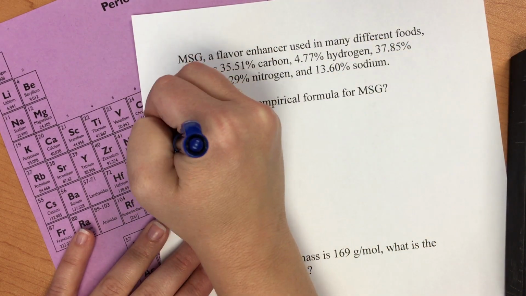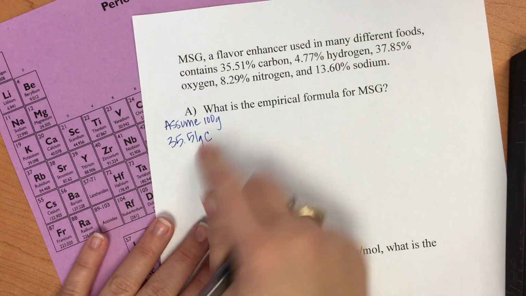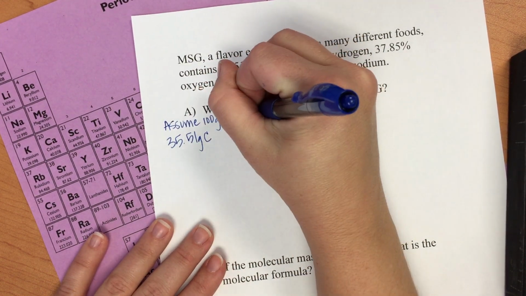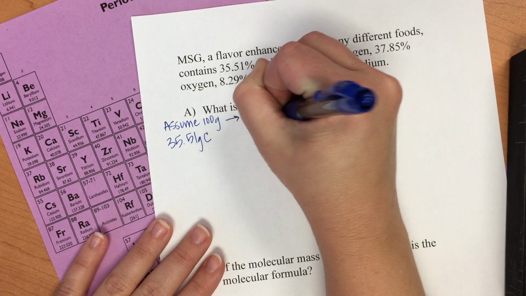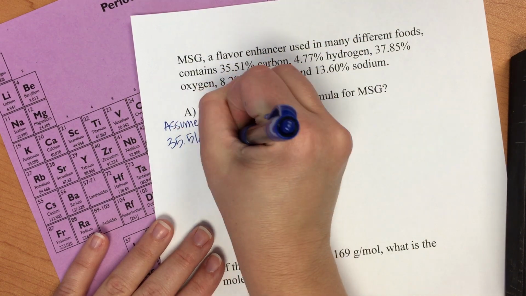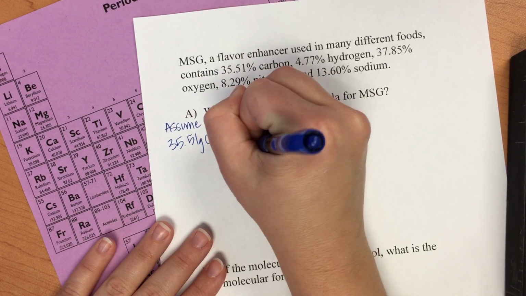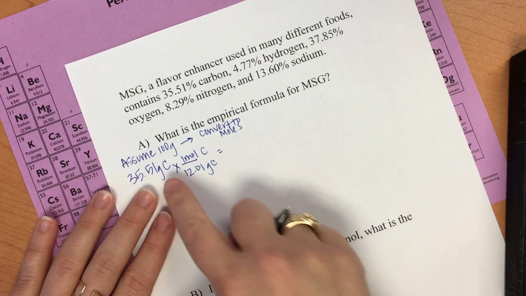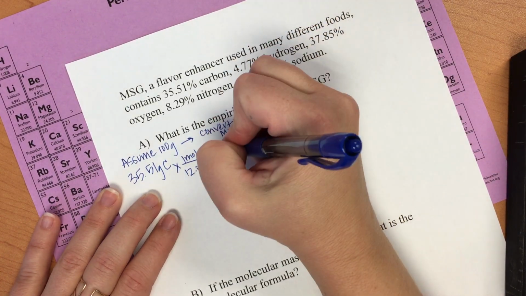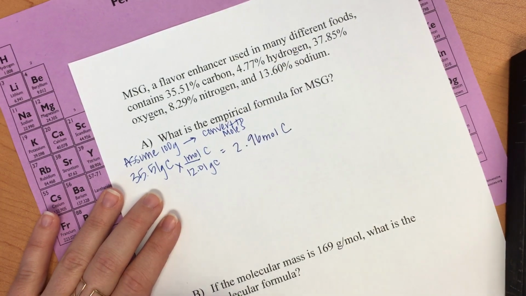So we'll have 35.51 grams of carbon, which we will then convert to moles, using the molecular weight of carbon, which is 12.01 grams carbon per 1 mole of carbon. In this case, the answer here is going to be 2.96 moles of carbon, okay?